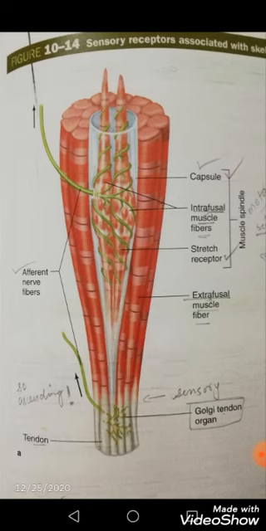Innervation of a single muscle fiber by a single motor neuron provides precise control of the muscle activity, like in the extraocular muscles, which is very important for eye movement.